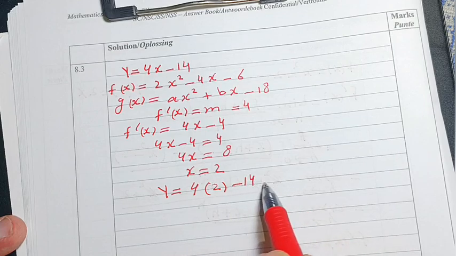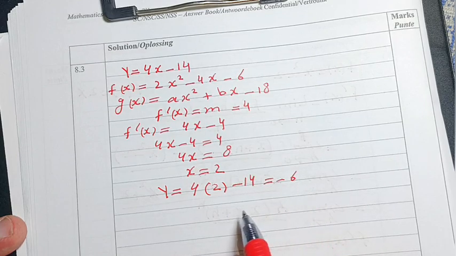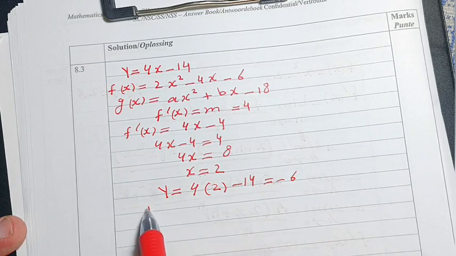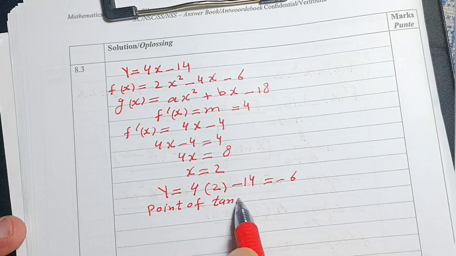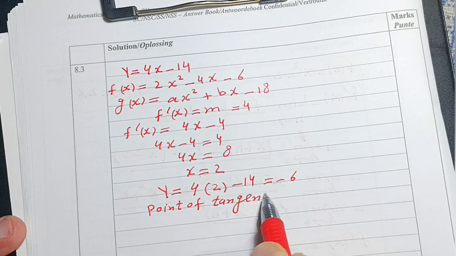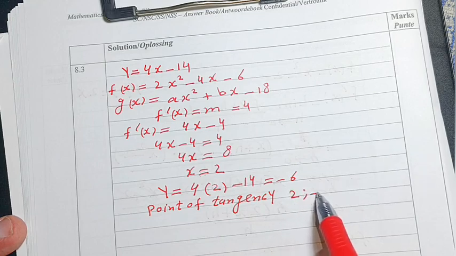I use the calculator, the answer is negative 6. So the point of tangency, or point of contact, you can say either, is 2 and negative 6.